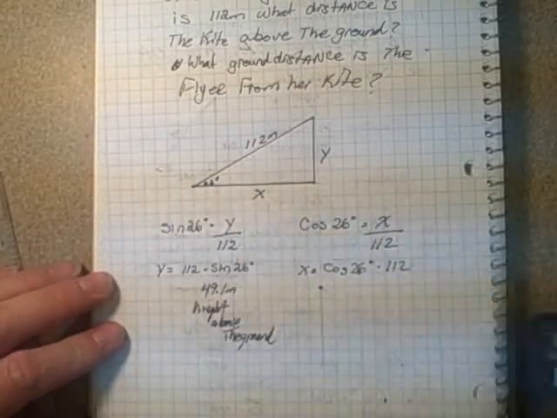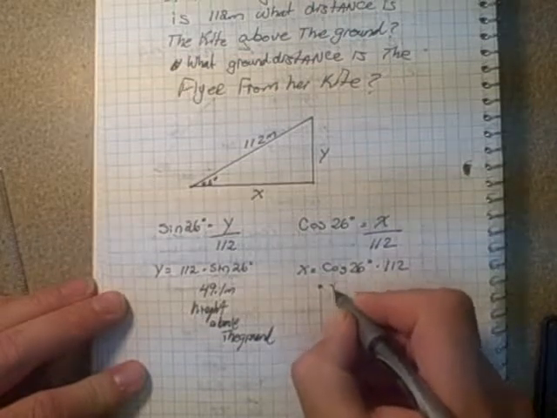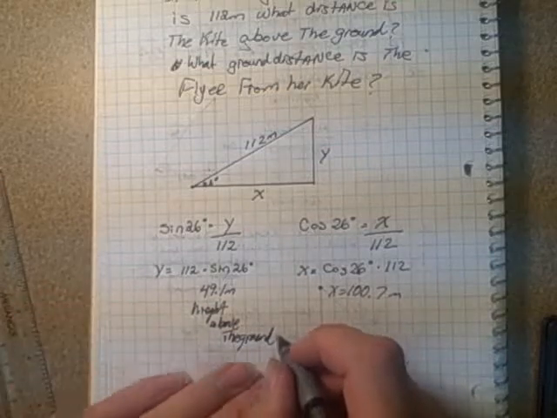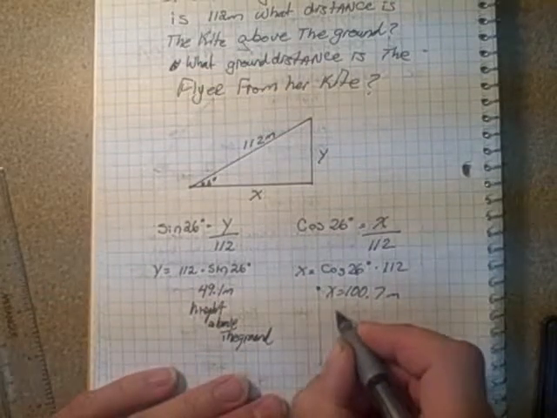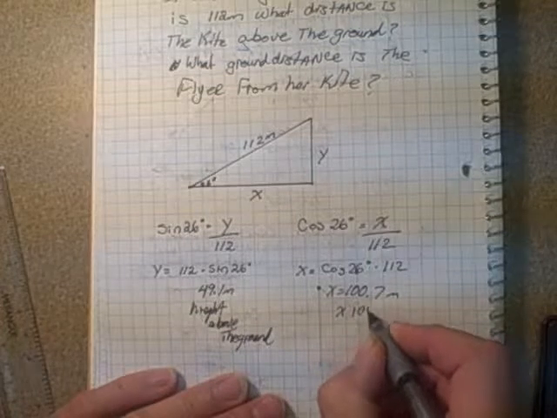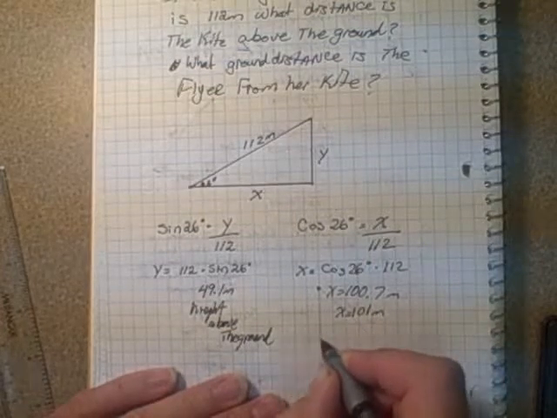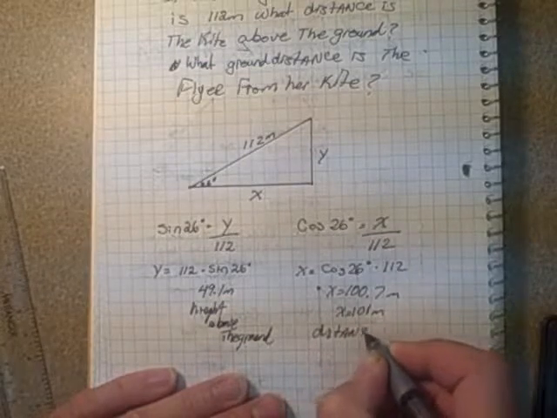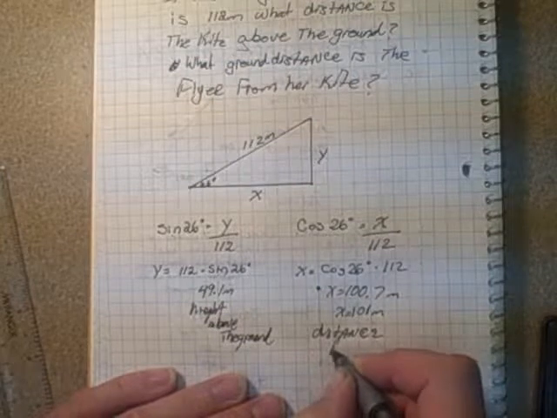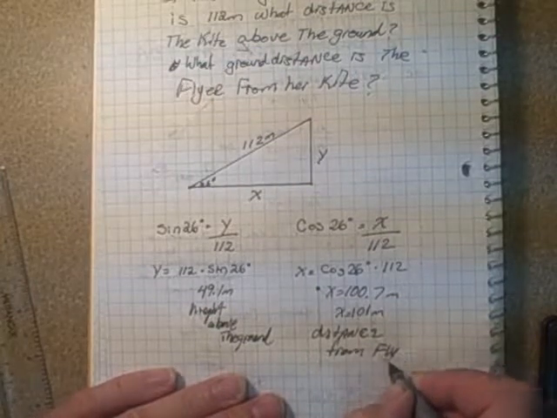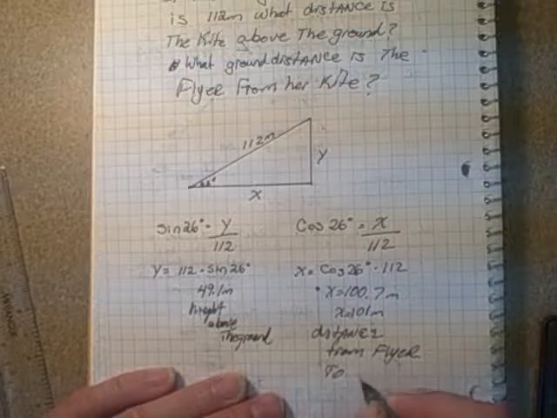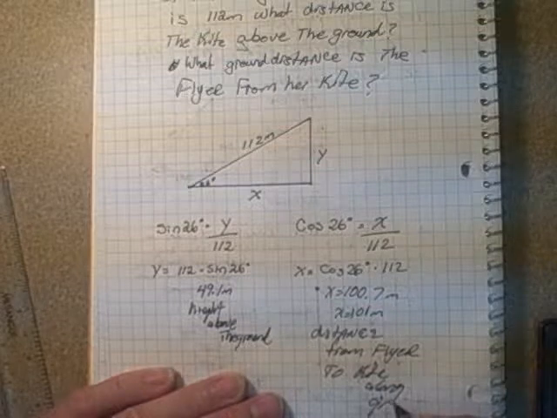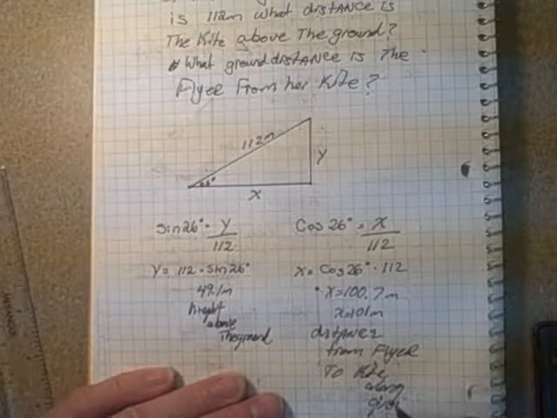So the distance would be 100.7 meters. So if we went to three figures there, because that's what we should do, it would be 101 meters. So therefore, the distance from flyer to kite along the ground is equal to 101 meters.